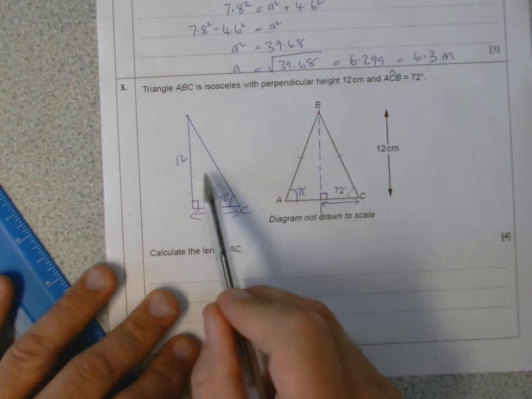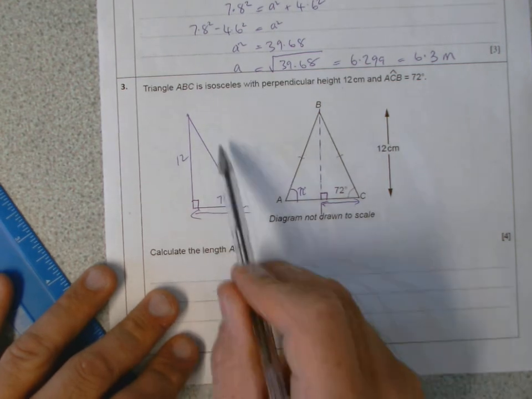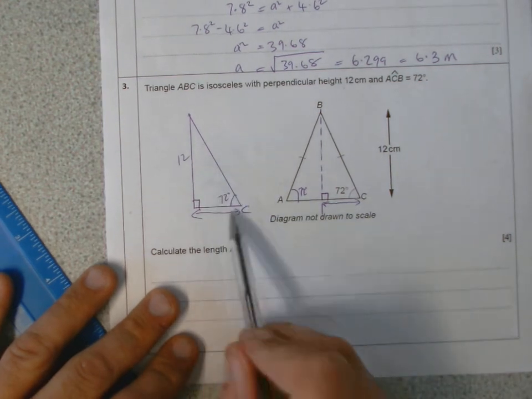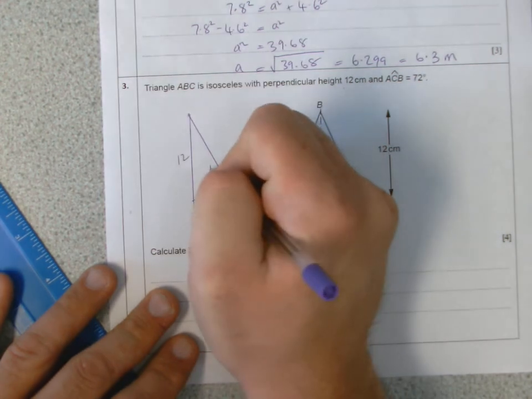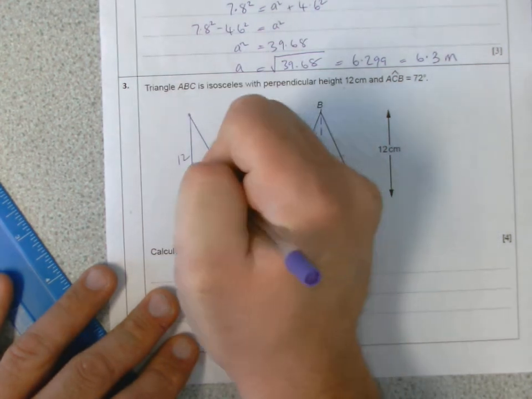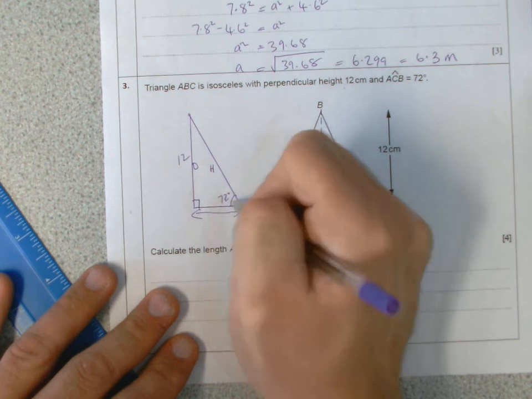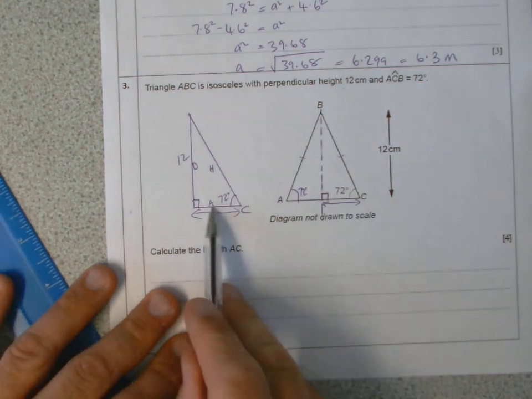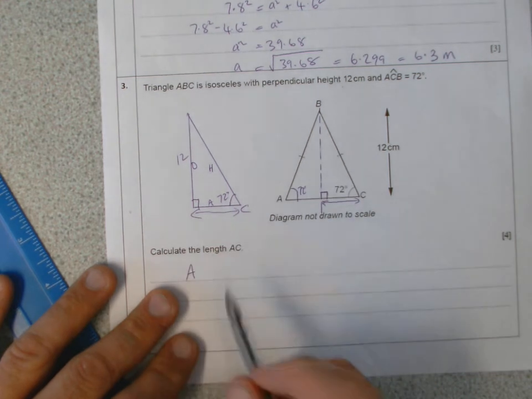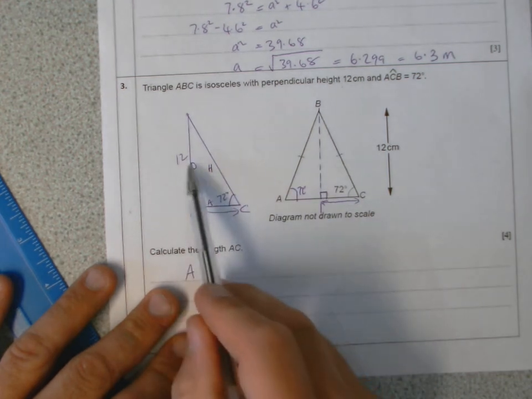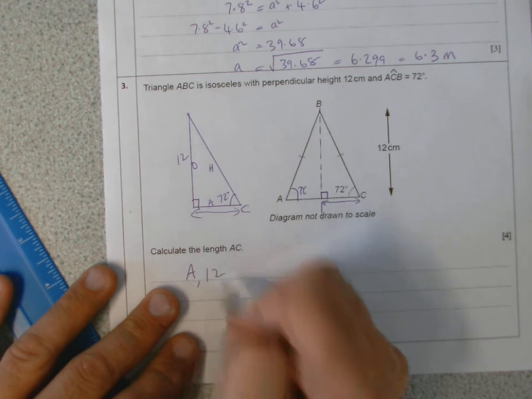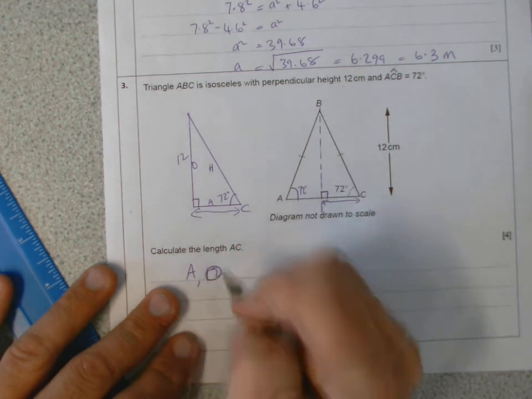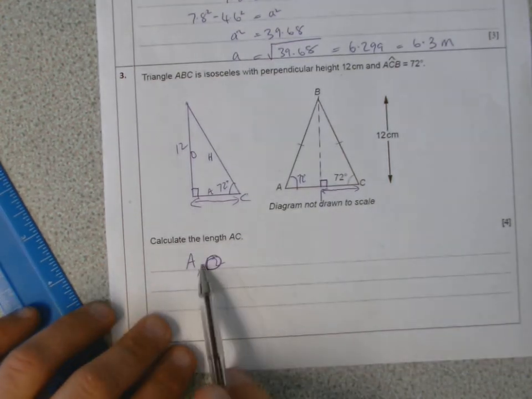So let's focus on the half of the isosceles which I've drawn over here, and as I said, it's a right angle. When you label it, this is your hypotenuse, that's your opposite, opposite the angle, and your adjacent is down here. Now I want to find the adjacent, and I'm given the opposite, so O and A. Those are the two letters I'm writing down.